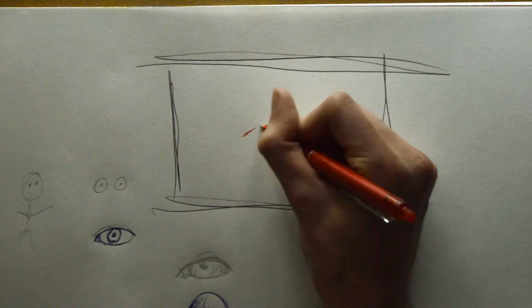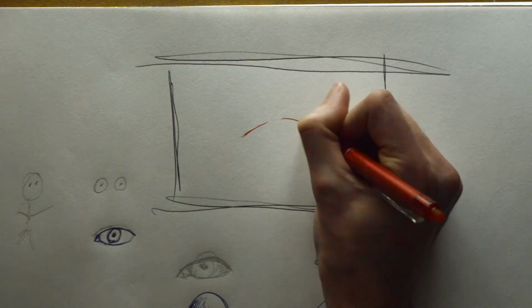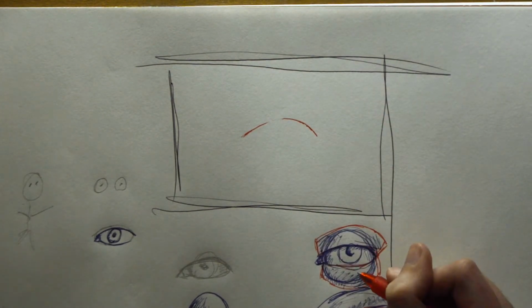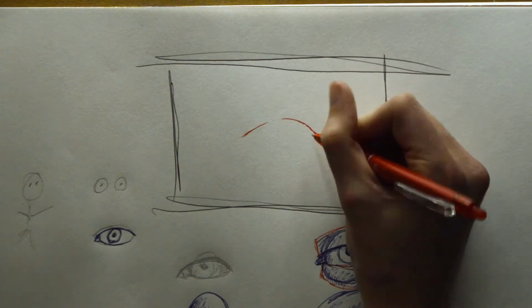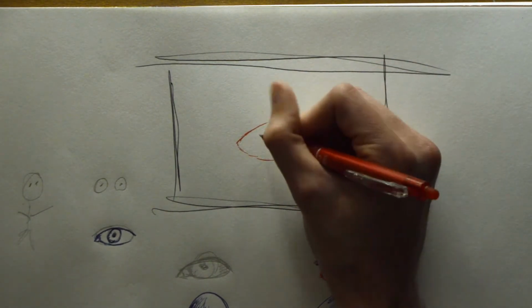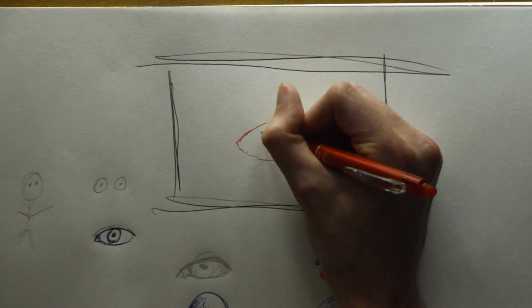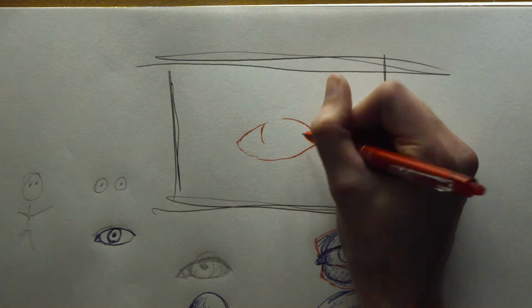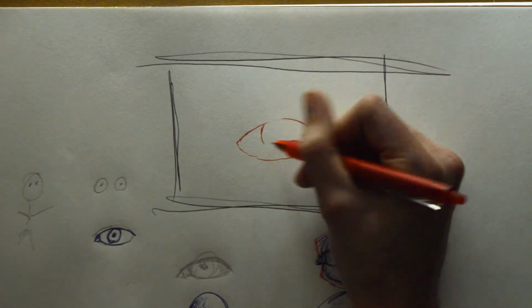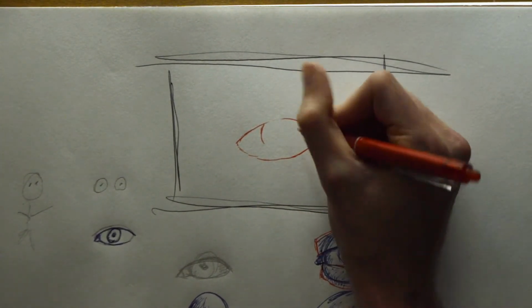I always start with like this almond kind of shape. But keep that circle in your mind. Keep thinking about that kind of shape. See how their iris actually lines up with the eye, and how much space and room there is, because you don't want it too small or too big.